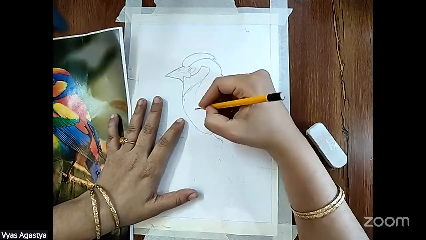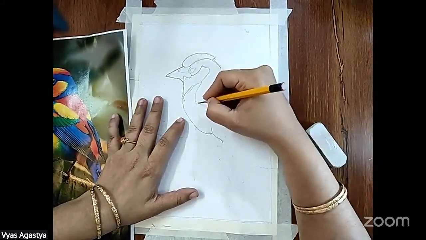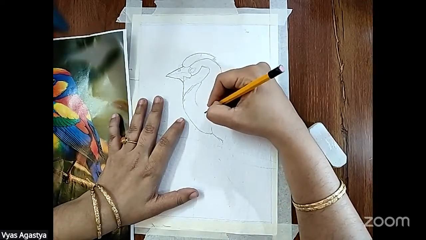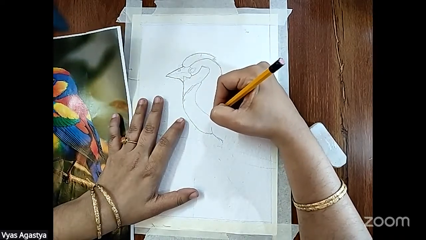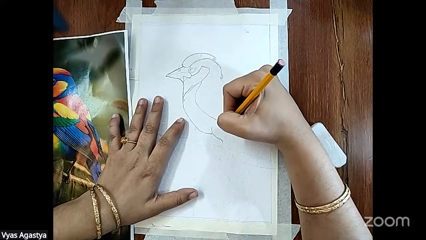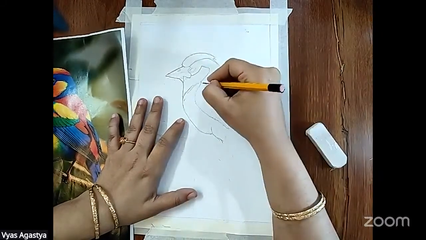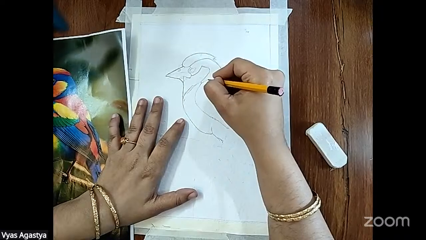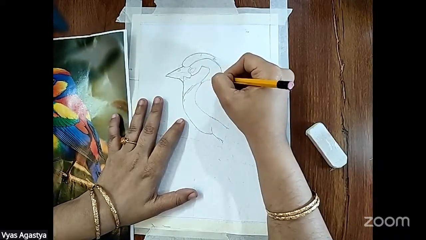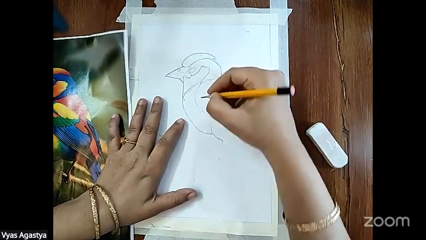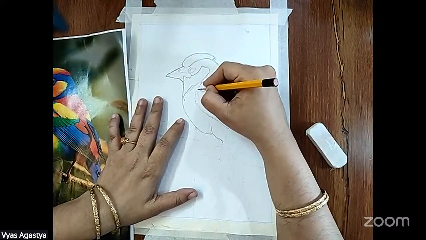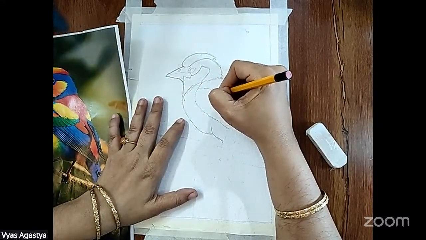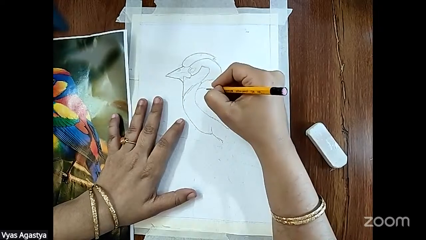I think it is darker now, because while erasing it will be difficult. See here, its neck, its fur is like this. And then the line is like that.